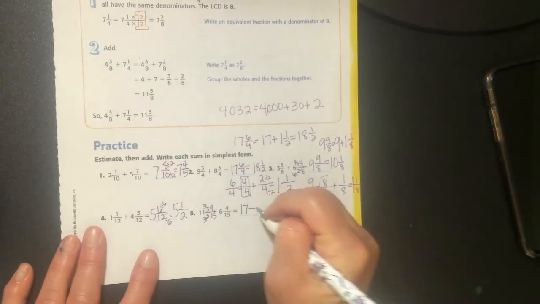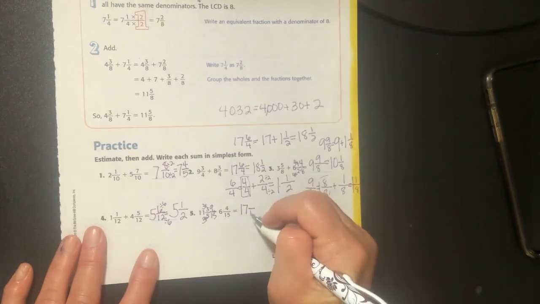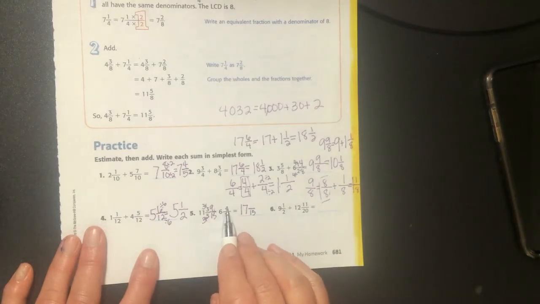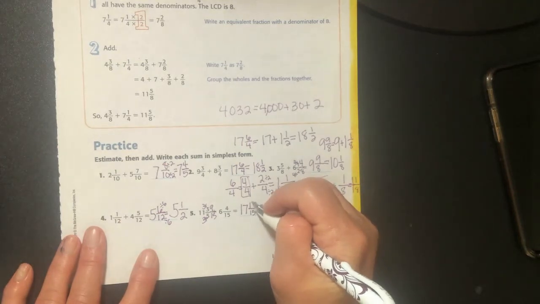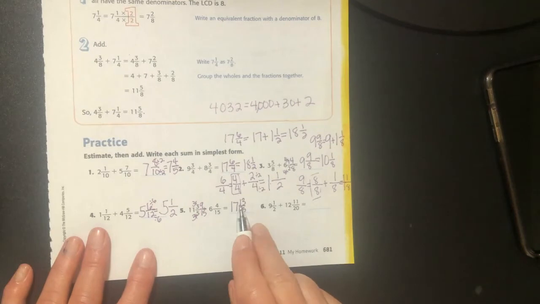There I'm going to draw my line for my fraction. I know my denominator is going to be 15. My numerator is going to be 9 plus 4. So 9 plus 4 is 13. I cannot simplify that or make it any smaller. It's just 17 and 13 fifteenths.